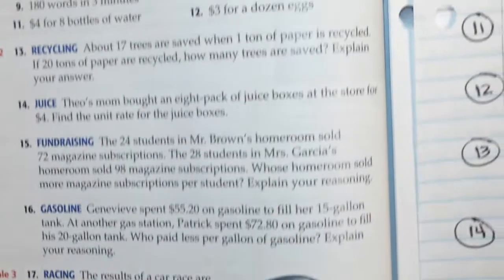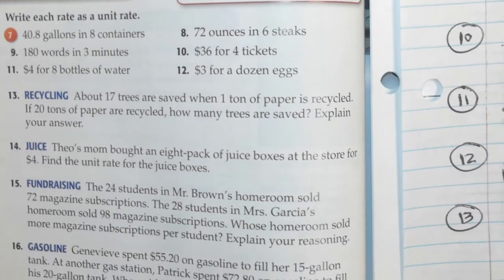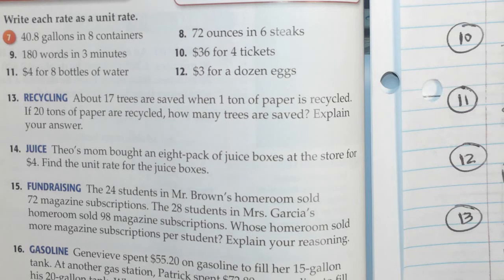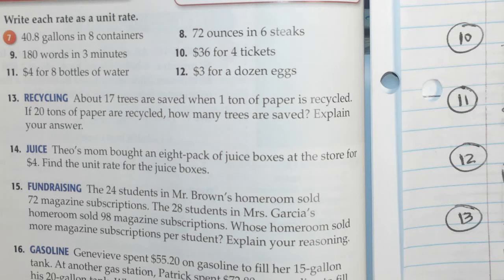Okay, starting out. On number 7 here, we are going to take a rate, and we're going to find a unit rate. Guys, all rates are what I call like larger numbers. When they ask you to find a unit rate, all they're asking you is how much is one of it. That's all they're asking you, okay? That's all those directions say.